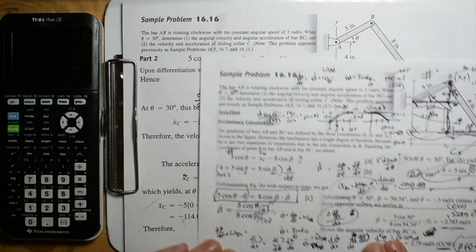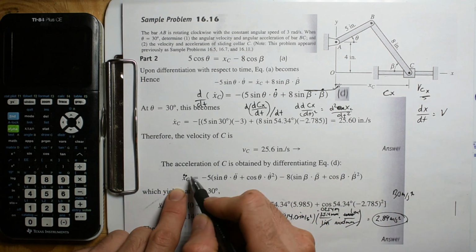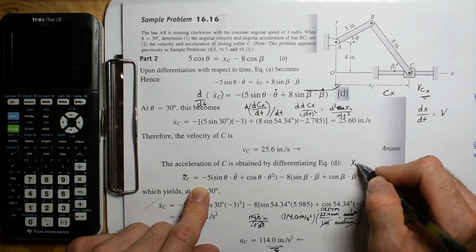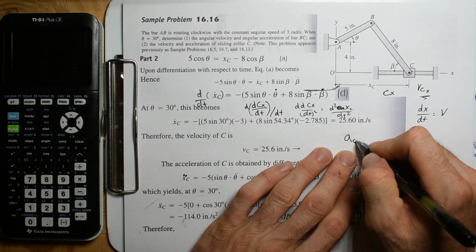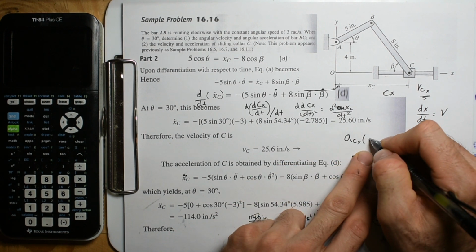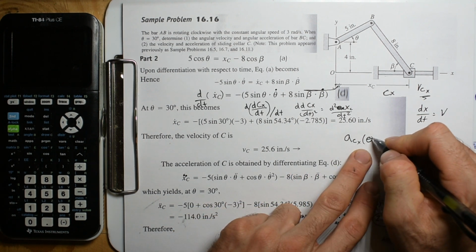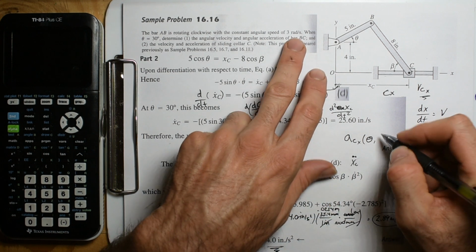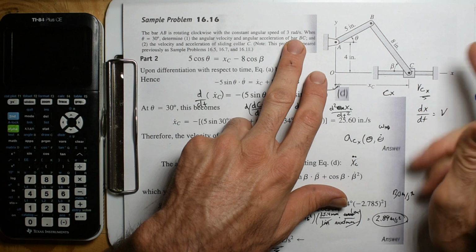So you can make these monster equations, where the whole thing, the acceleration of point C in the x direction, is really just a function of mainly theta, because theta dot, or omega of AB, is a constant and it's given.